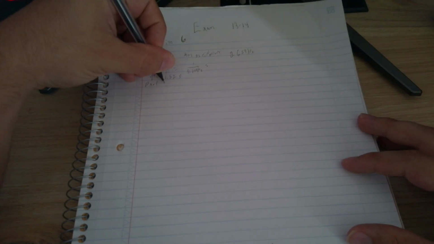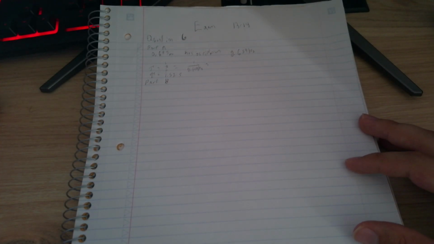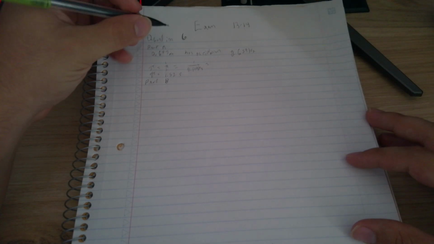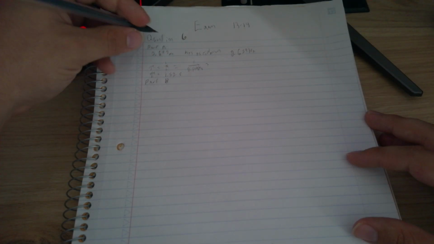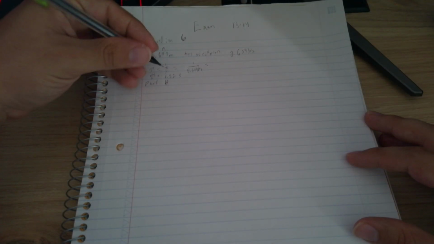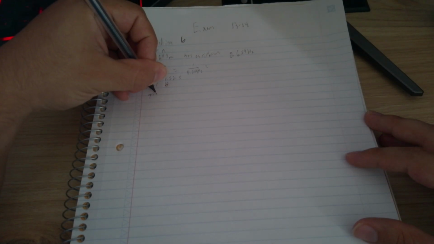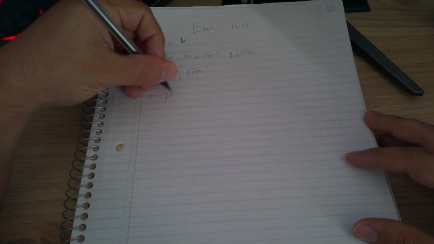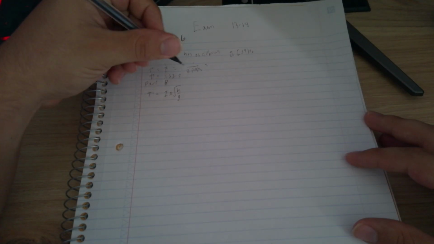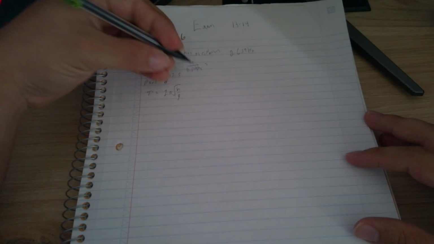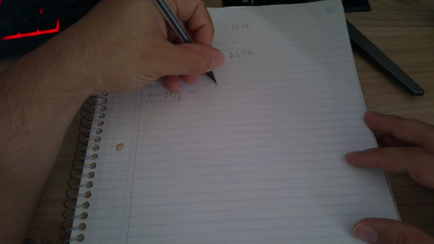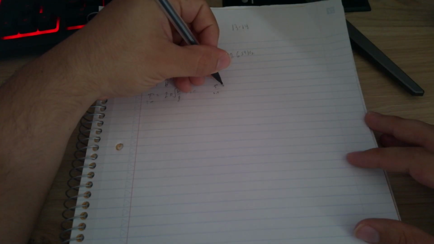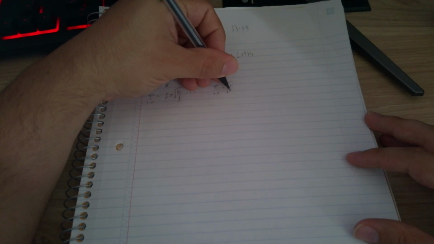So our period is equal to 1.52 seconds. Now for part B, we have to find the acceleration due to gravity on the planet's surface. Since we have our length and our period, we'll be able to easily solve for gravity. As we know, period is equal to 2 pi square root of length over gravity. So what we'll do is divide both sides by 2 pi, and we'll have the period over 2 pi is equal to the square root of L over G.